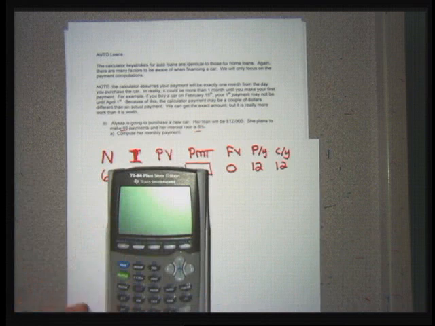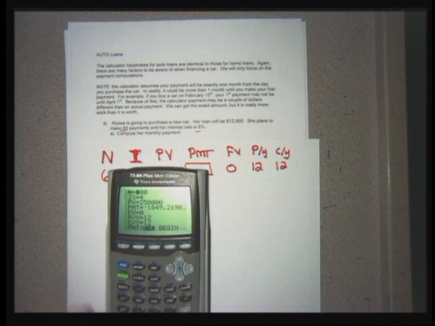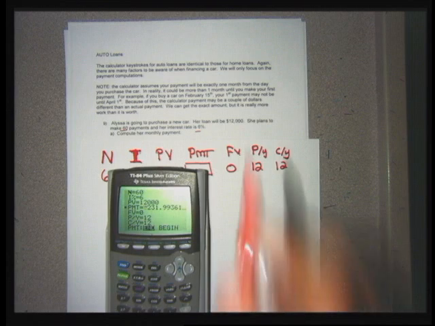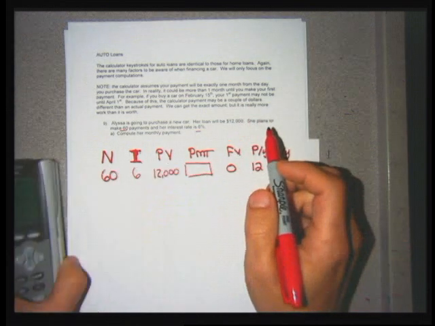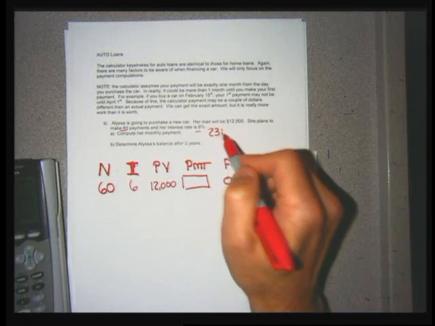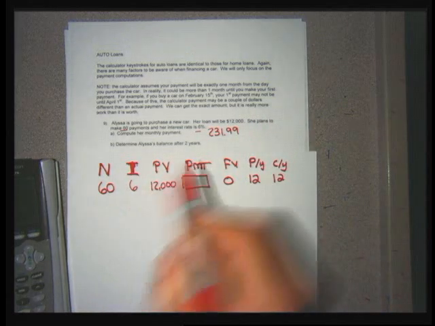So when I do this, apps, finance, enter, N for 60, I for 6, PV for 12,000, and the bottom part's okay, the 0, 12, and 12. I hit my green alpha button and enter, and it tells me that her payment is $231.99. So the answer to part A of number 9 is her payment is $231.99.